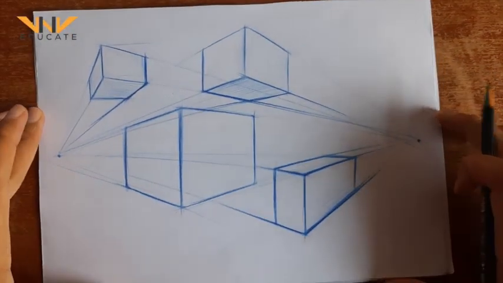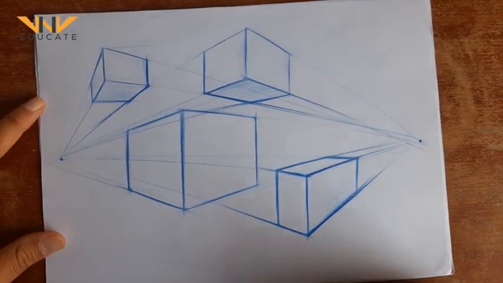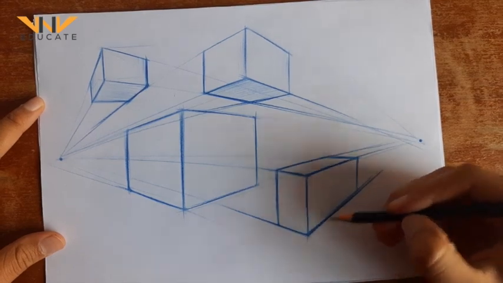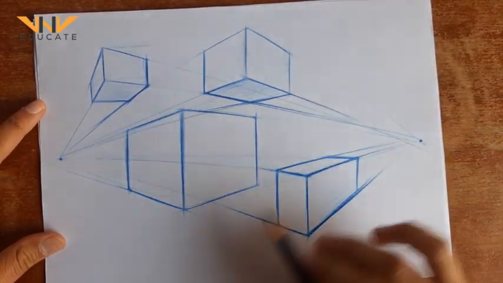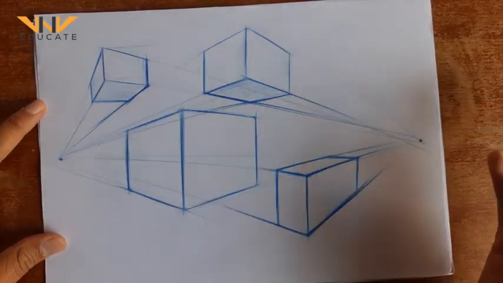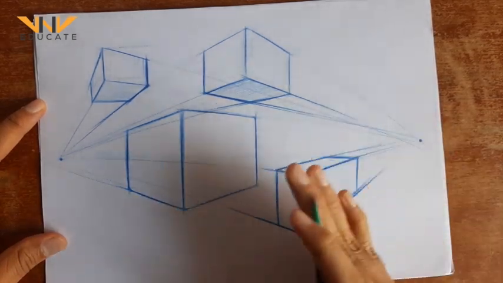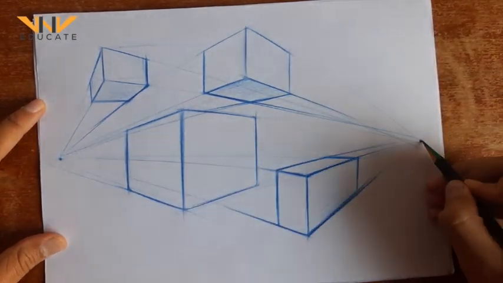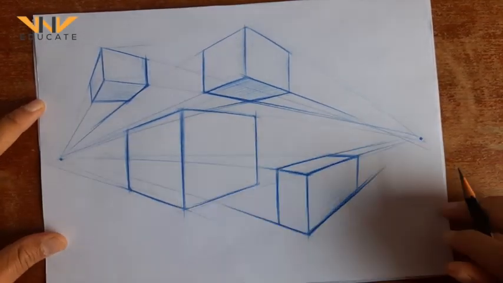2-point perspective, wherein we have 1 and 2 vanishing points. Again here, the vertical lines remain vertical, but the horizontal lines are no more horizontal, but they follow the vanishing points of the respective side. So let's say this is a vertical line. All the lines on the right side of it will follow this point, and all the lines on the left side of it will follow this point.